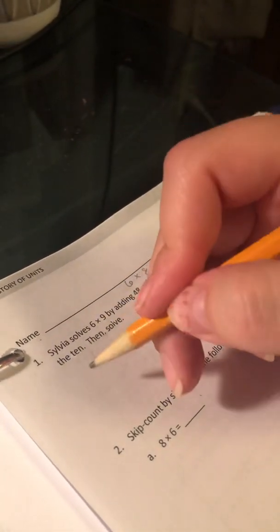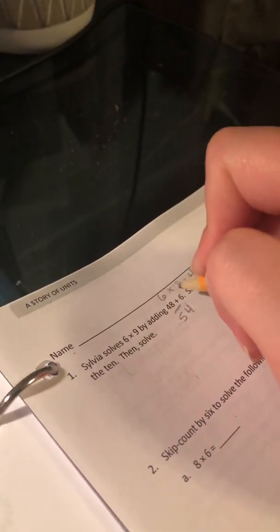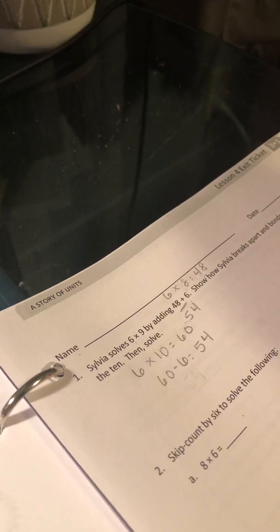And then it says, show how Sylvia breaks apart and bonds her numbers to complete the 10, then solve. So instead of rounding down to 8, you could round up and do 6 times 10, and that equals 60. And then you would have to take a 6 away from that because you added an extra 6 in there with the 10. And so you would get the same answer of 54 that she got up here from the 48 plus 6.